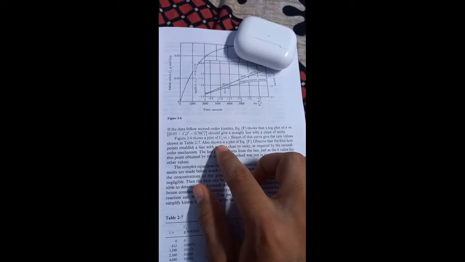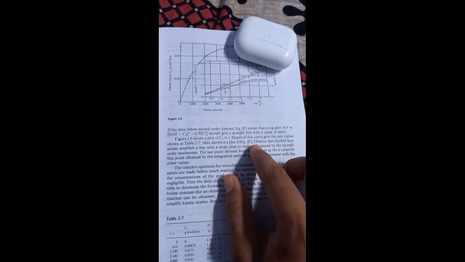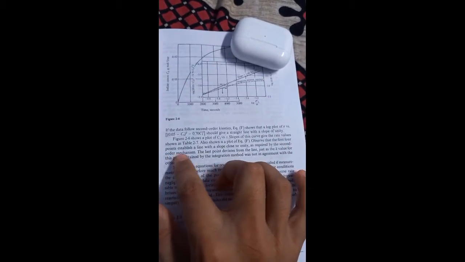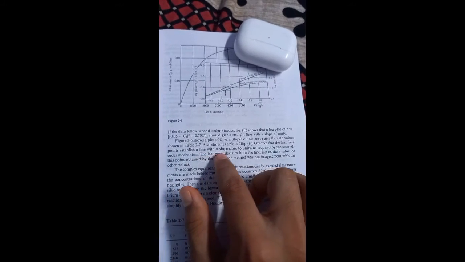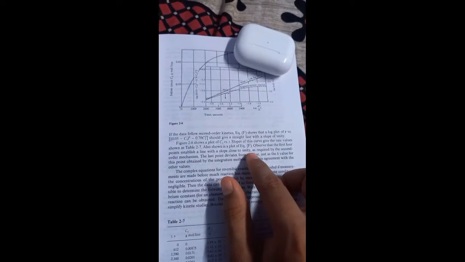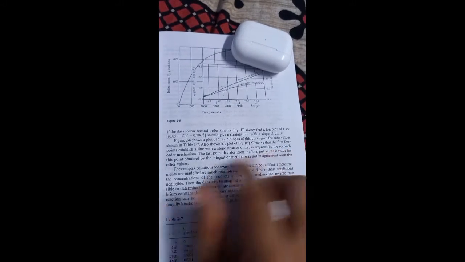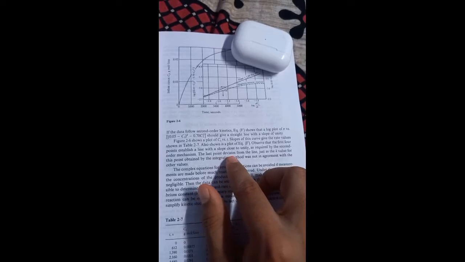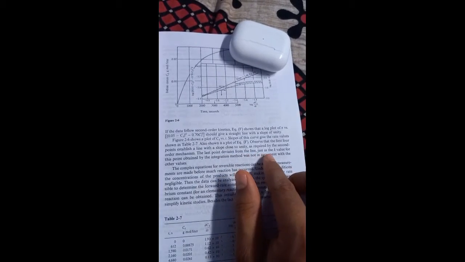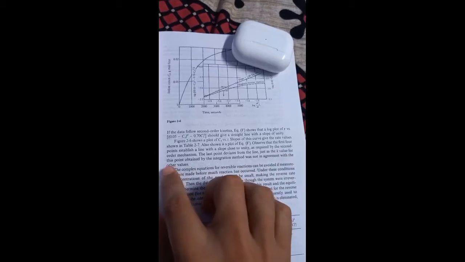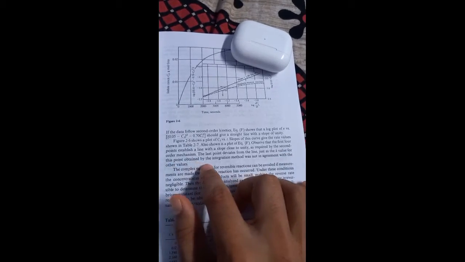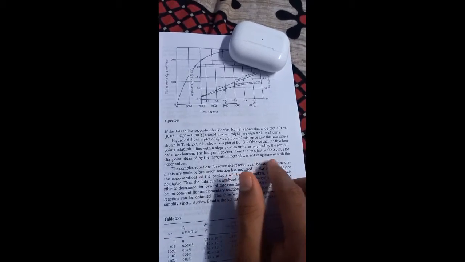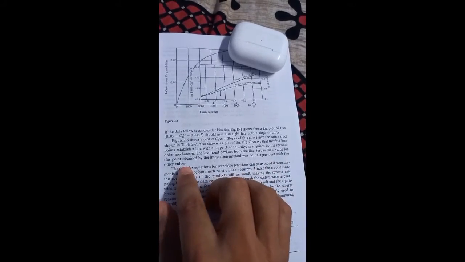Also shown is a plot of equation F. Observe that the first 4 points establish a line with a slope close to unity as required by the second order mechanism. The last point deviates from the line, just as the k value for this point obtained by the integration method was not in agreement with the other values.